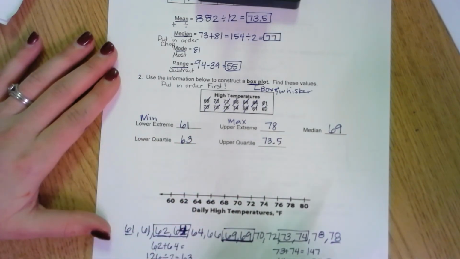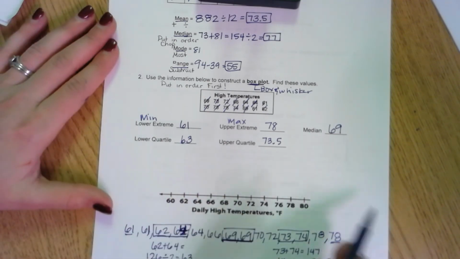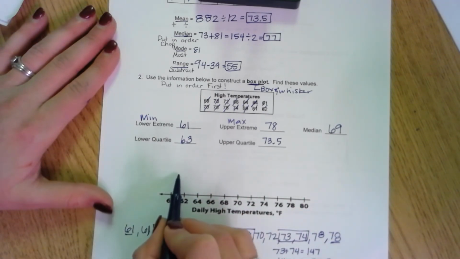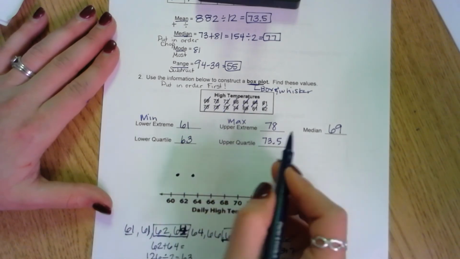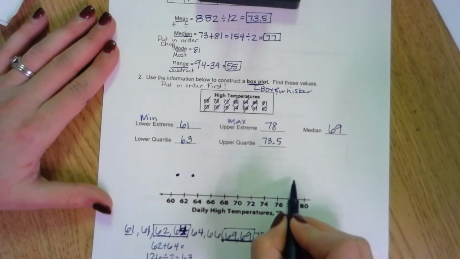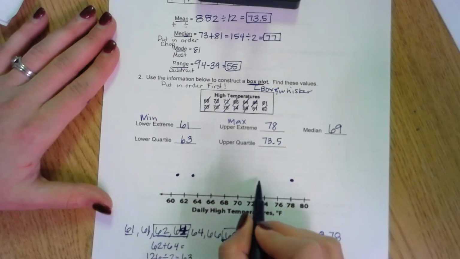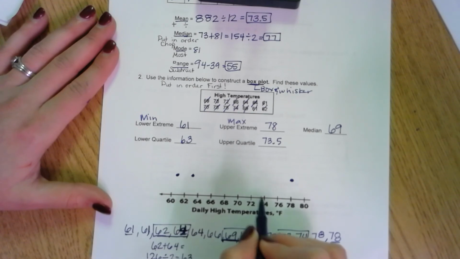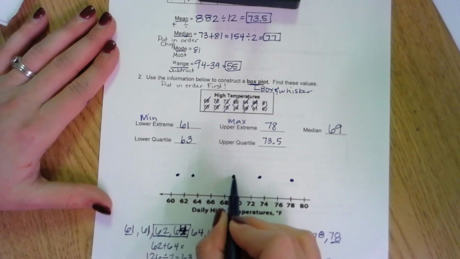Now what I have to do is take those 5 numbers and create a box and whisker plot. So I'm going to plot each of those 5 numbers above the number line. So 61, 63, I'm going to go to 78, that's my max. My upper quartile is 73.5, so I'm just going to put it in between 72 and 74. And then 69 is going to go between 68 and 70.